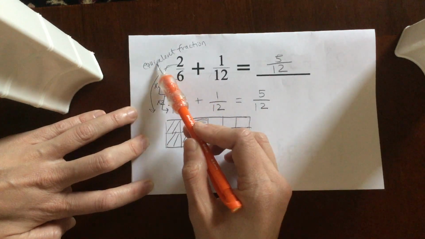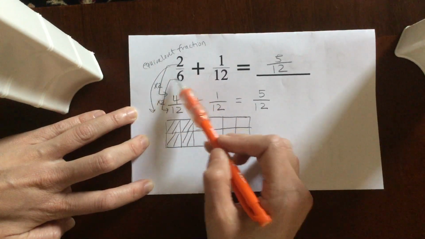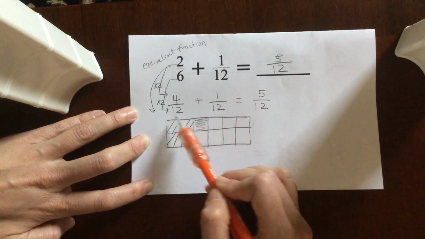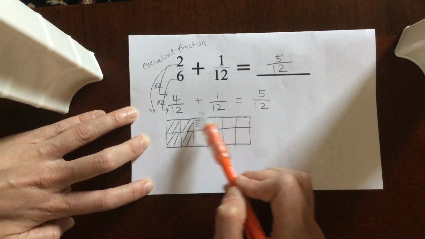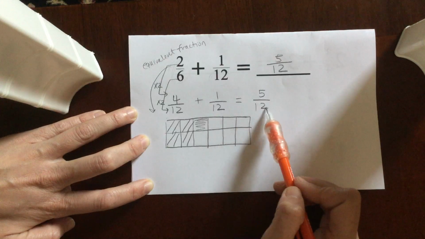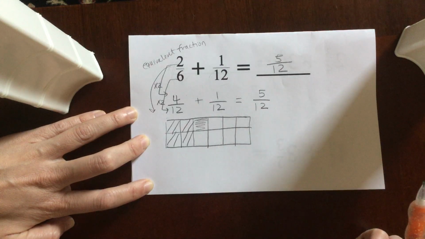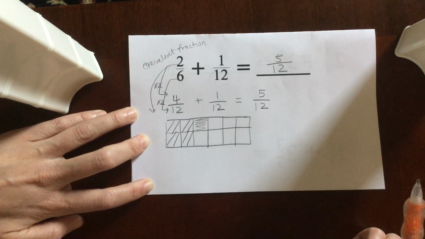So the biggest thing was we were trying to change this fraction into a fraction that had the same denominator as our other fraction, because we need the same denominator to add up our two fractions. So you can see that here.